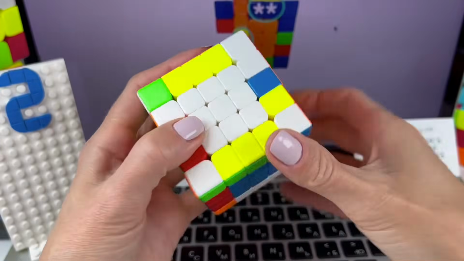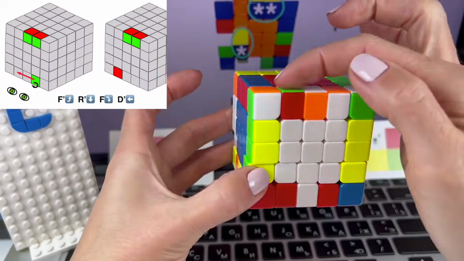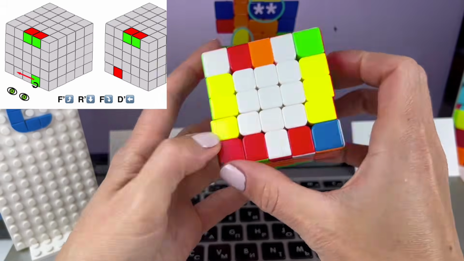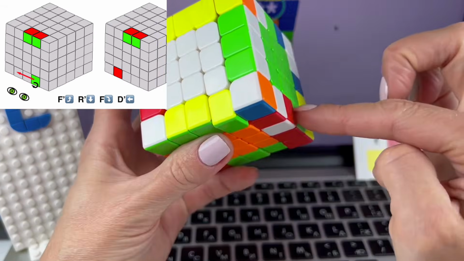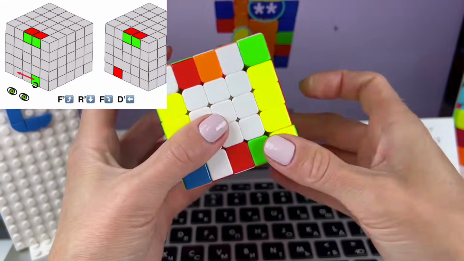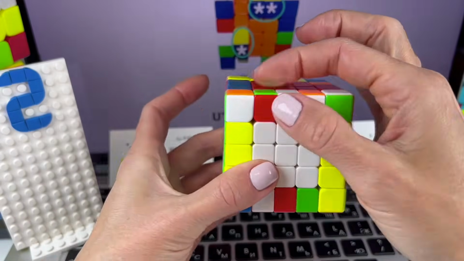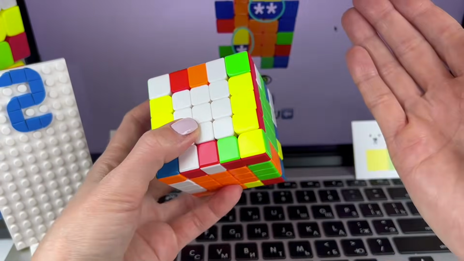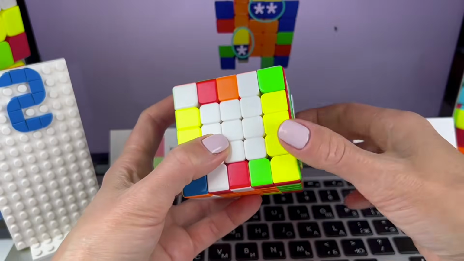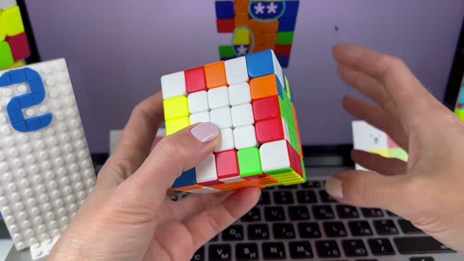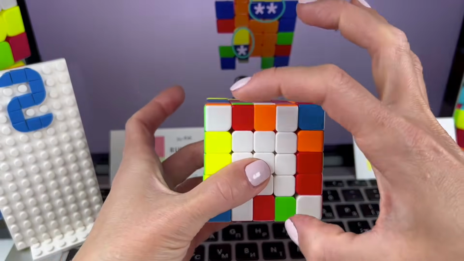Now let's try to assemble the green-red one. But the green one right here needs to be flipped. Now the green-red, green-red, let's apply the algorithm. Here's a completed pair, we need to move it somewhere. All right, let's assemble these two edges.